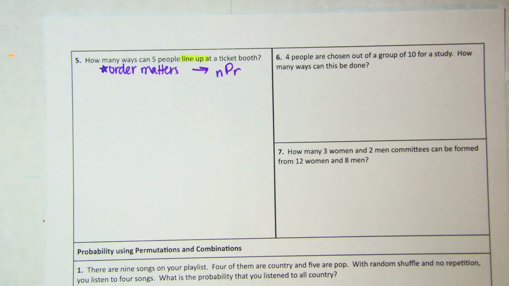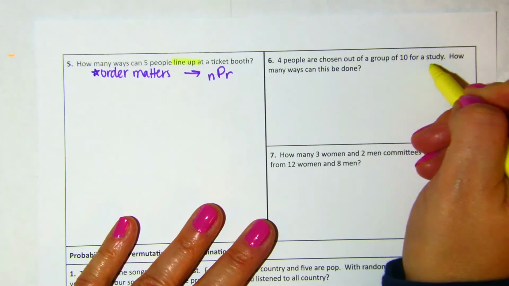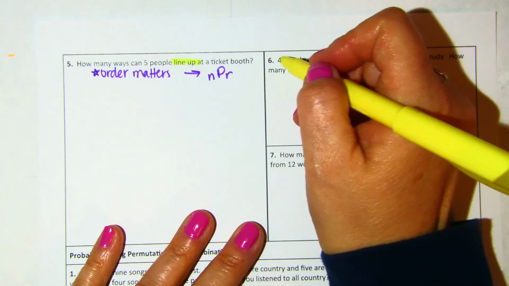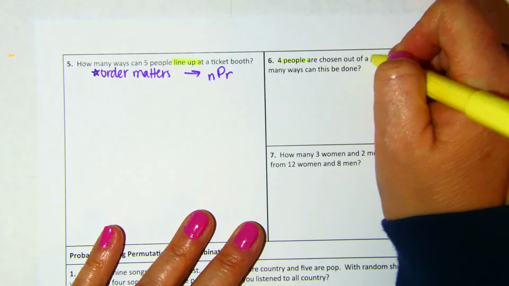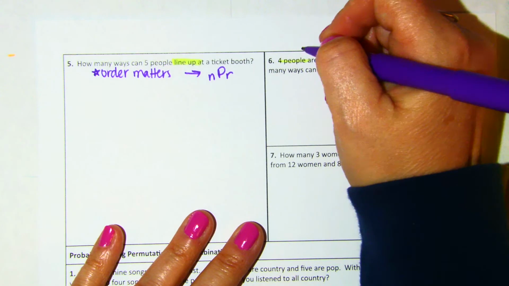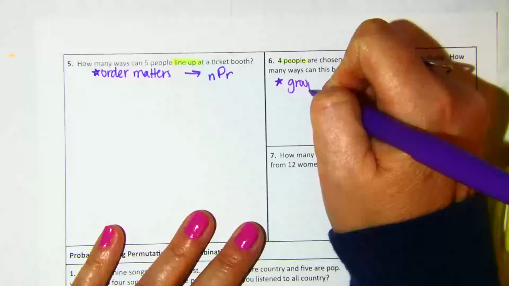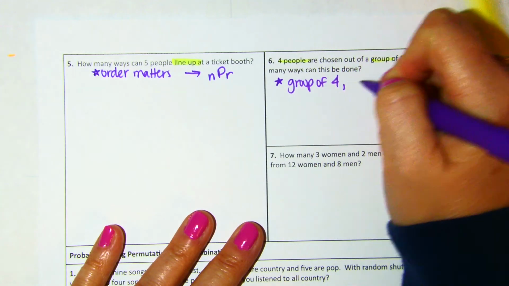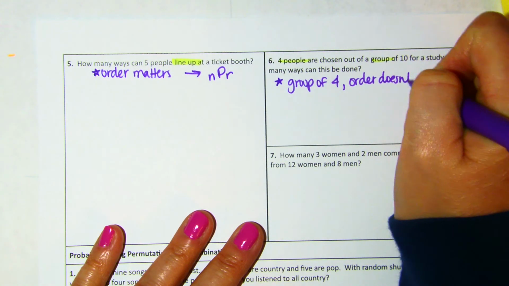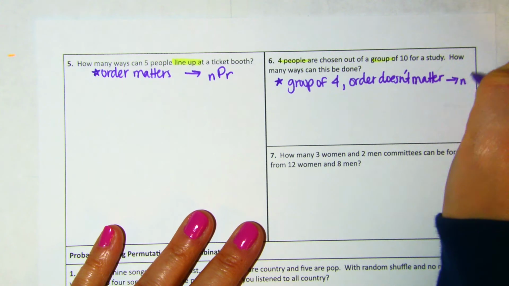Let's look at these other two here. 4 people are chosen out of a group of 10 for a study. How many ways can this be done? So it's 4 people that are chosen out of a group. Basically, because you're just picking 4 people, you're picking a group of 4. So order does not matter. And because it doesn't matter, it's nCr.